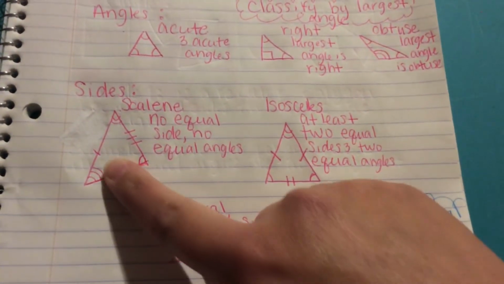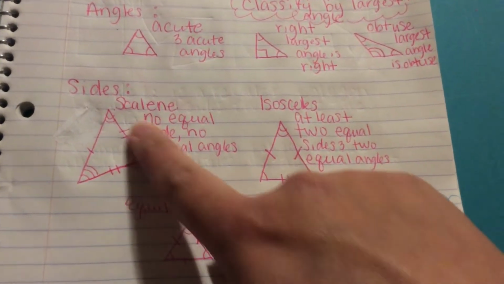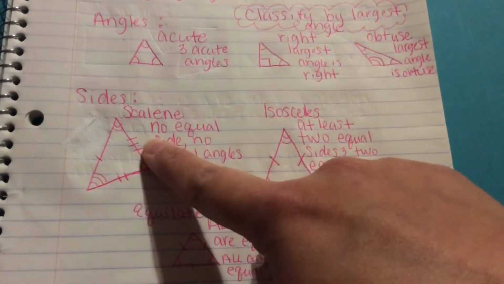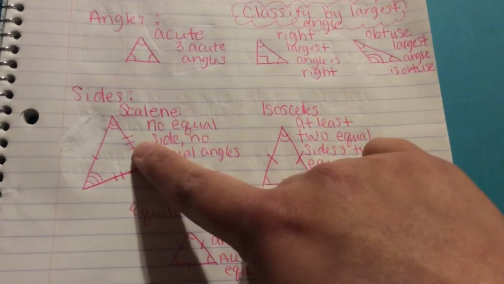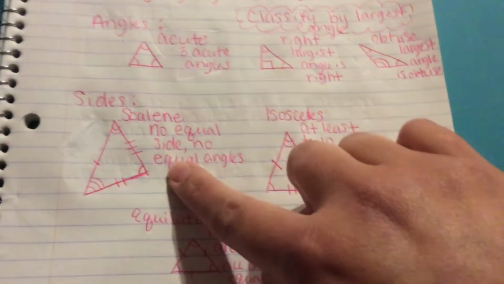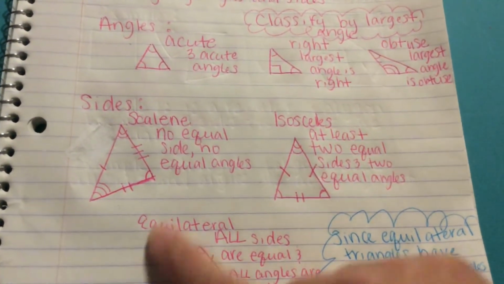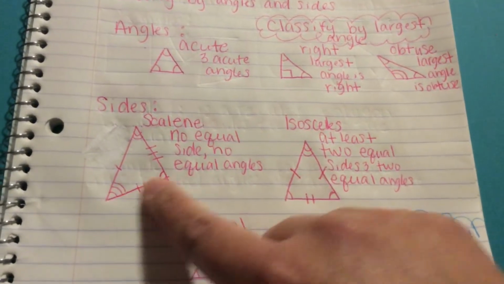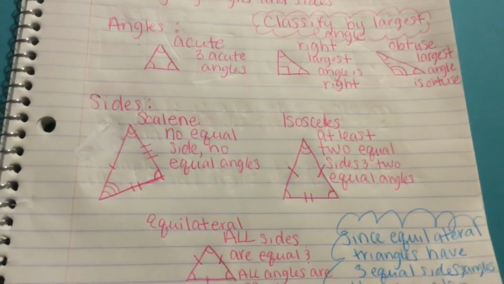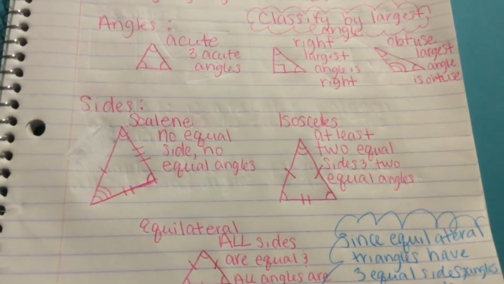If I look at my picture, there's little tick marks on my sides and my angles. Since there are 3 different marks, so 1 here, 2 here, 3 here, this shows that all these side lengths are different measurements. Same thing with my angles. Since none of these are the same number of lines in the angles, none of those angles are the same measurement.